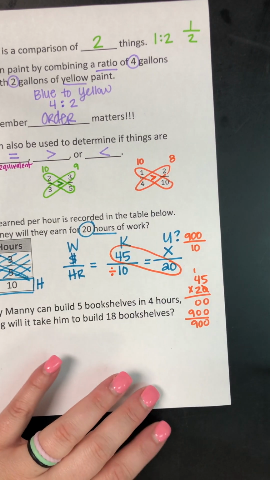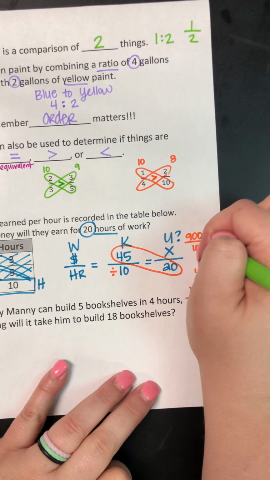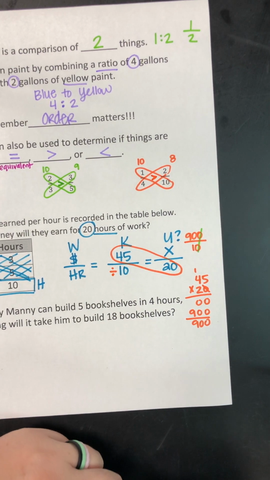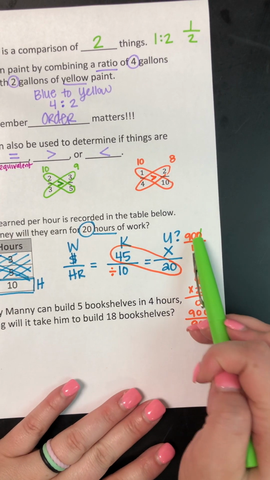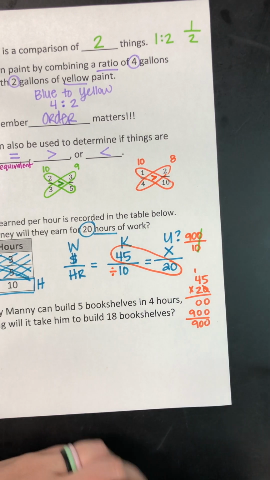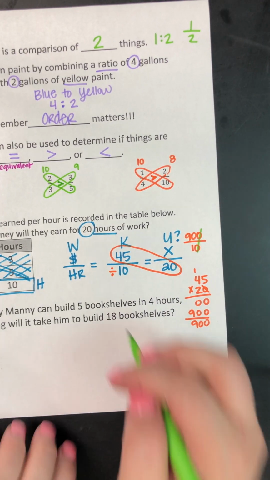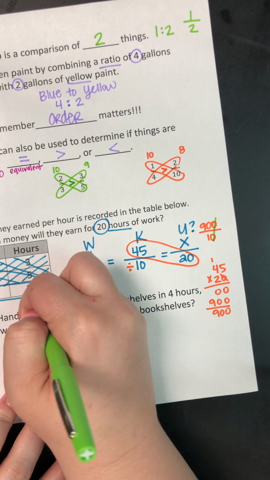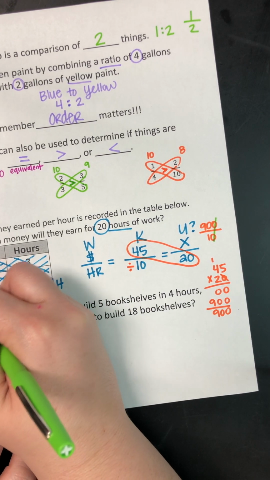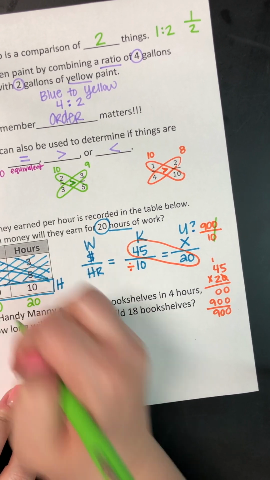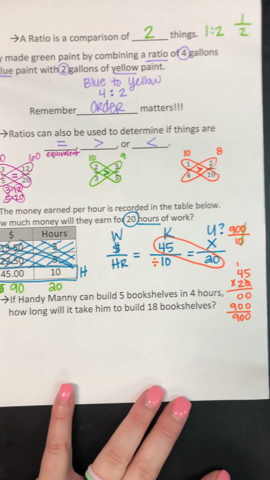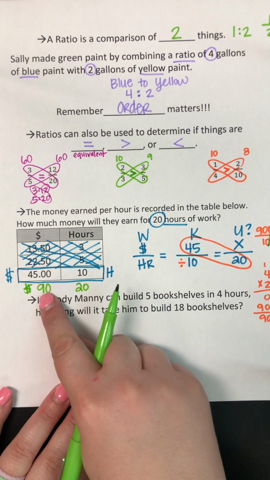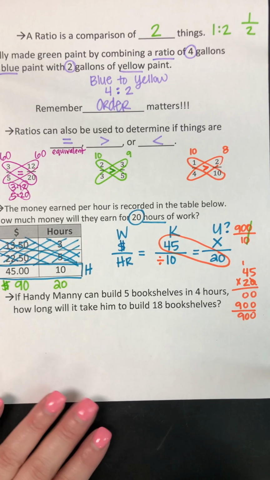Then I'm going to use my zeros trick to get rid of a 0 from the top and a 0 from the bottom. Now it's just 90 over 1. And I know that whole numbers go over 1. So for 20 hours of work, they should make $90.